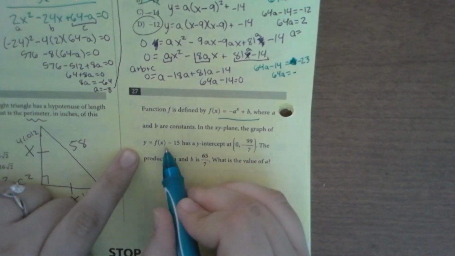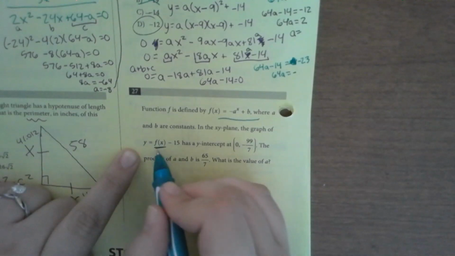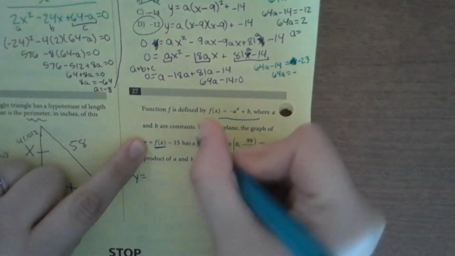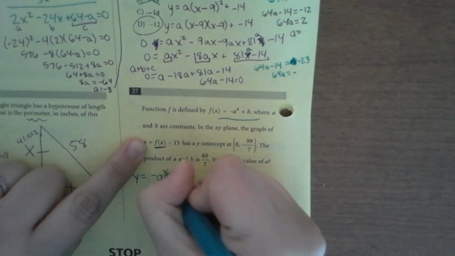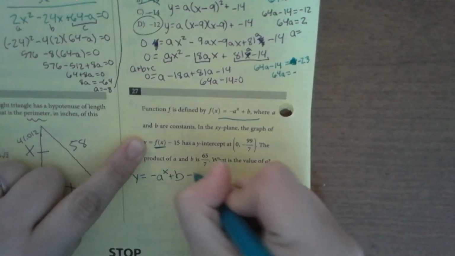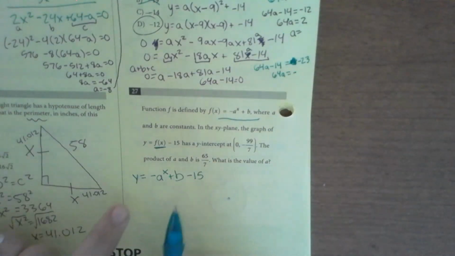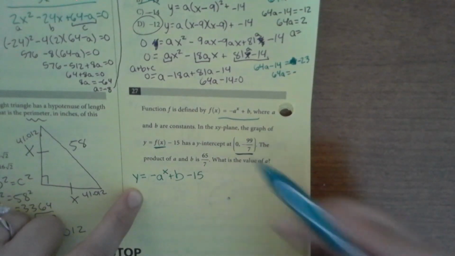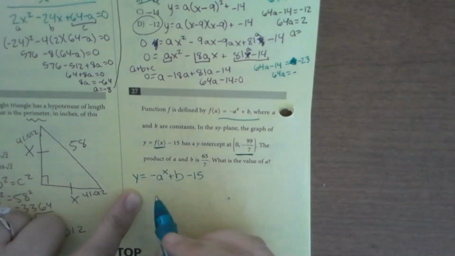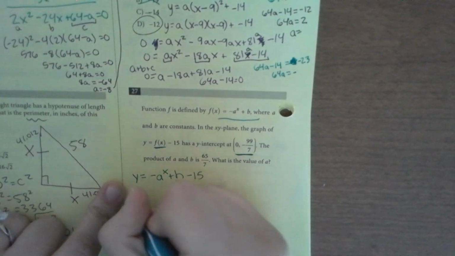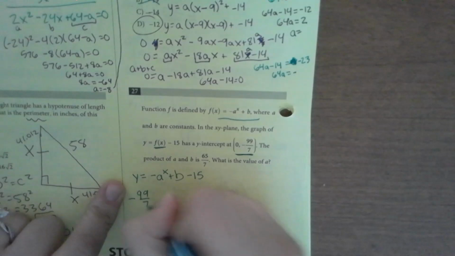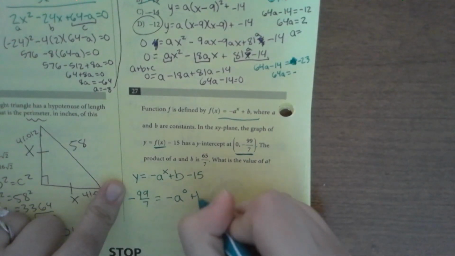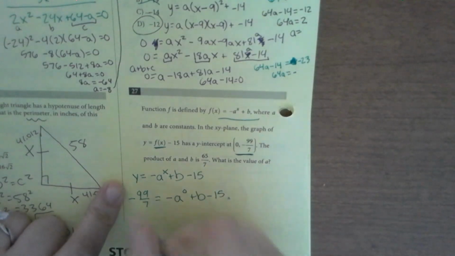y equals this, but I know f of x. Instead of f of x, I'm going to plug in my function, minus 15. But I know when I plug in the y-intercept, this is an answer that works. So now I'll plug that in. y is negative 99 over 7, and a to the 0 times b, minus 15.